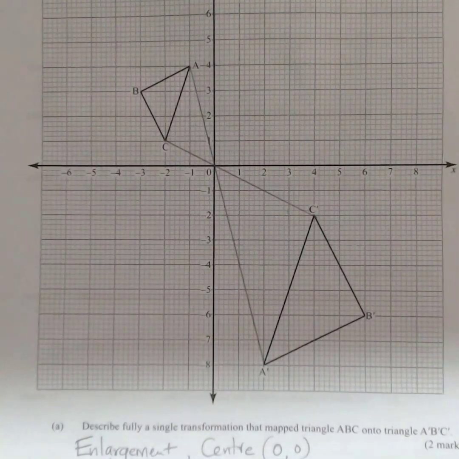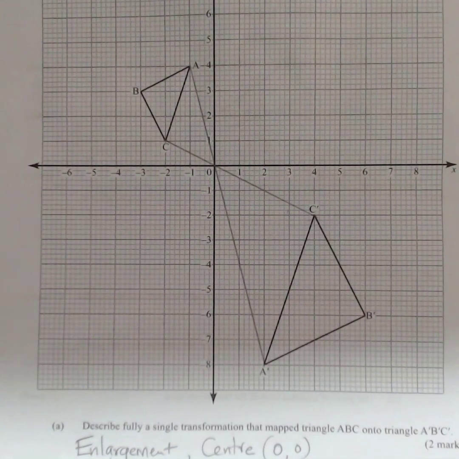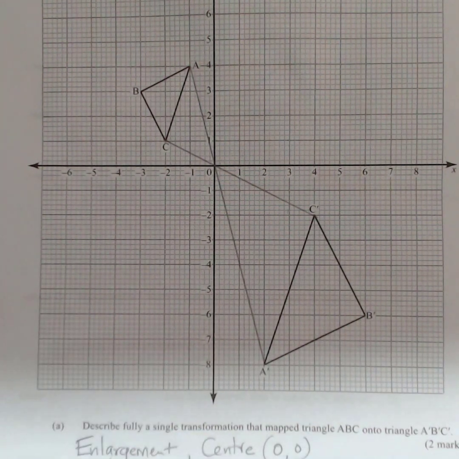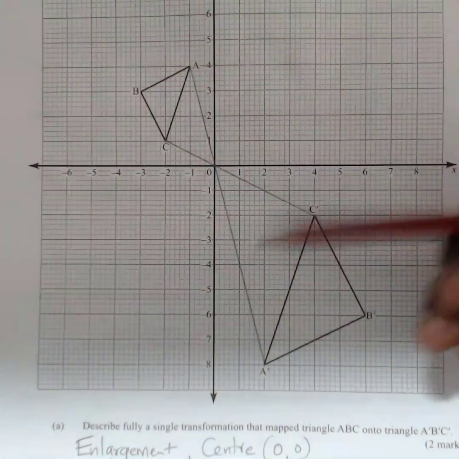For a positive scale factor of enlargement, the object and the image are on the same side of the center of enlargement. For a negative enlargement, the object and the image are on opposite sides of the center of enlargement, and this is the case.